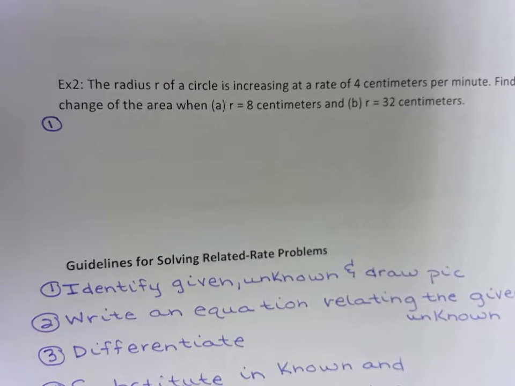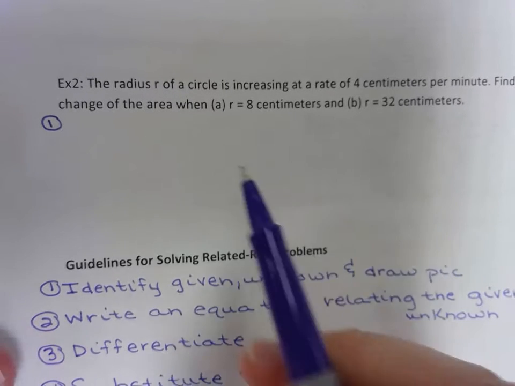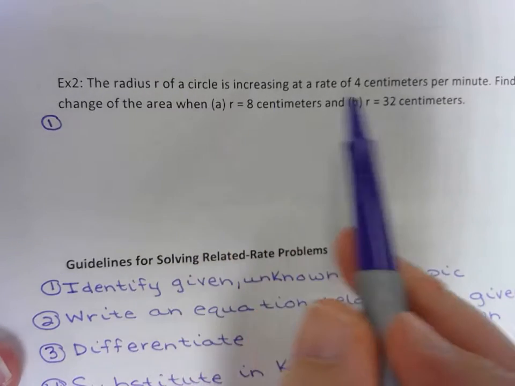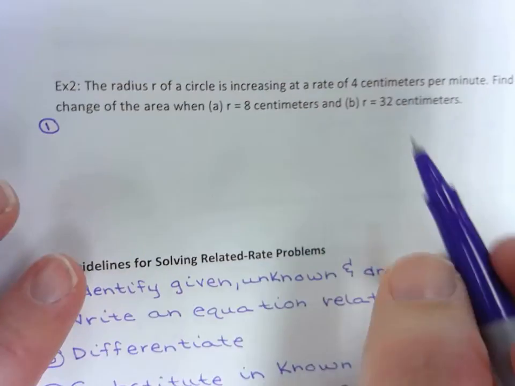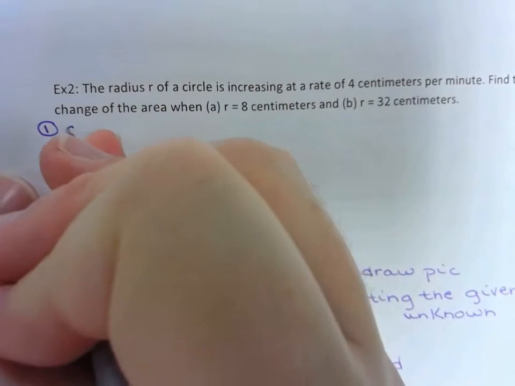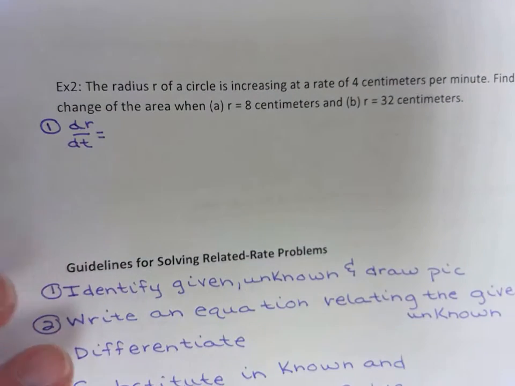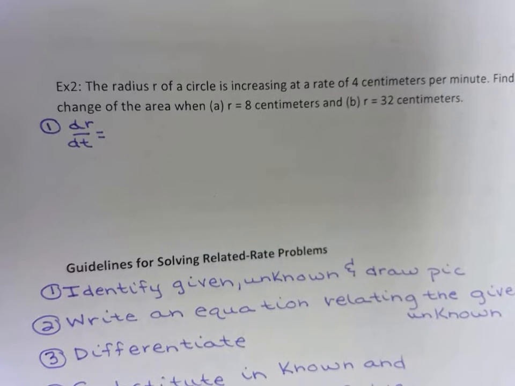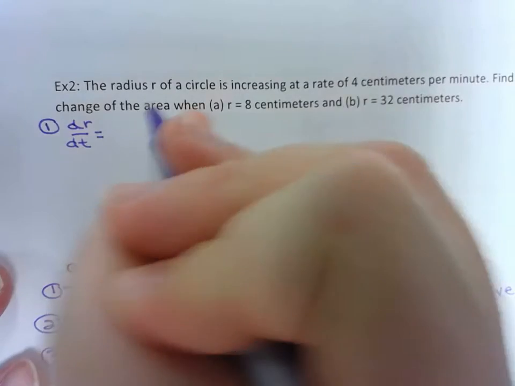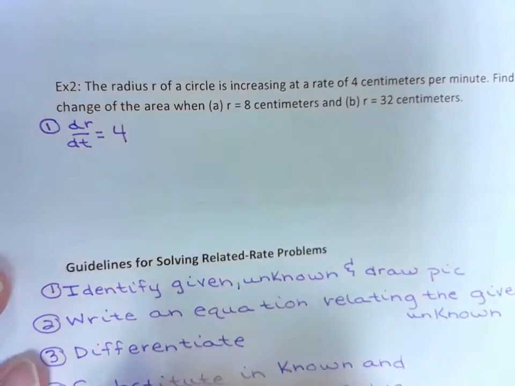So the first thing I want to look for is what they give me. The radius r of a circle is increasing at a rate of 4 centimeters per minute. So that's going to be dr over dt. Remember, my rate is always the derivative. So since it's increasing at a rate, that is my derivative. The radius is increasing with respect to a minute, centimeters per minute. So dr, the change in the radius over the change in time, and that is 4. It's increasing, so that is a positive 4.